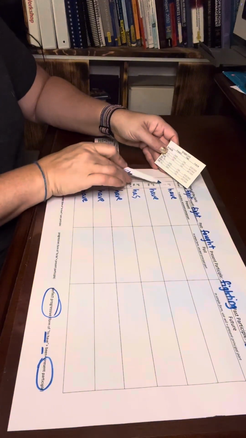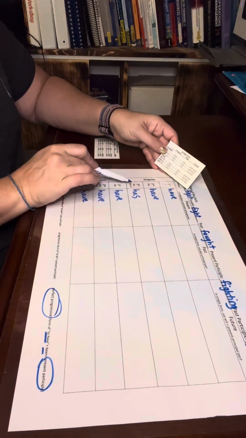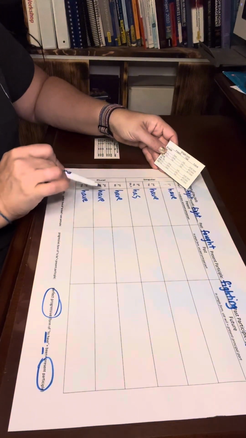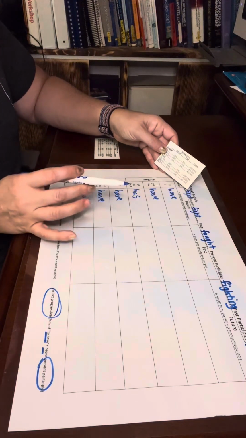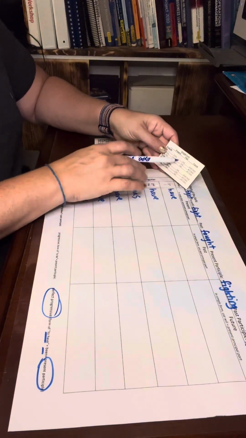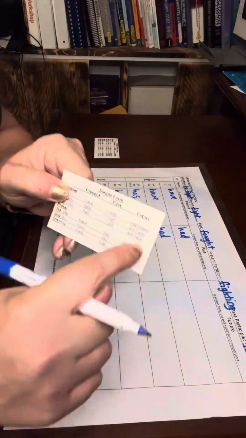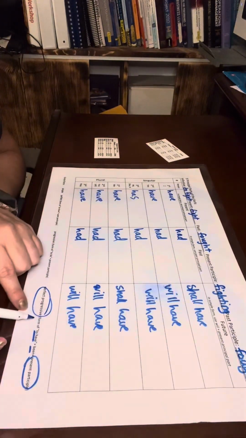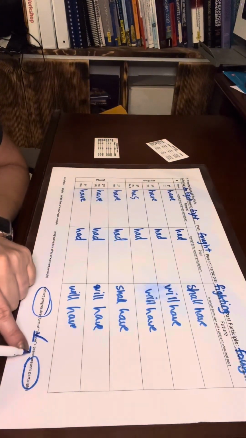And if it helps them, they can say, I have, you have, he has, we have, you have, they have. And it makes a lot more sense. Had. And then they would come down here and they'd say, okay, what's next? I did the to have. Oh, I have to have been.